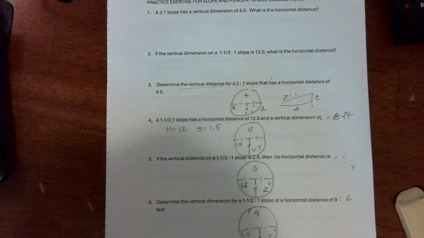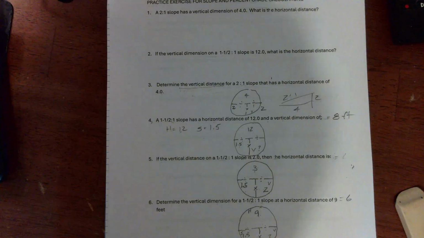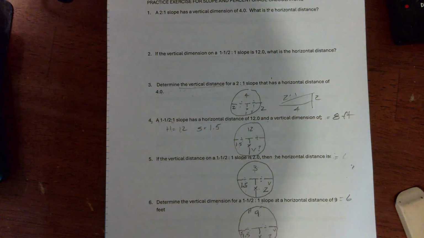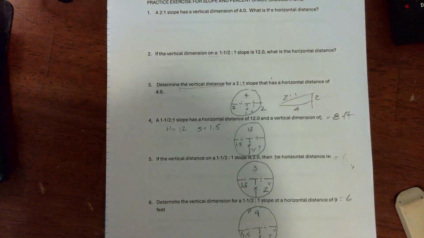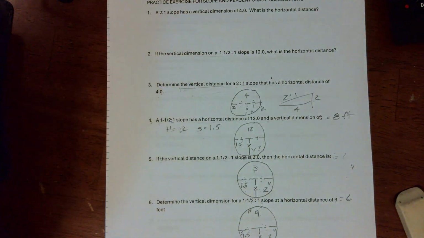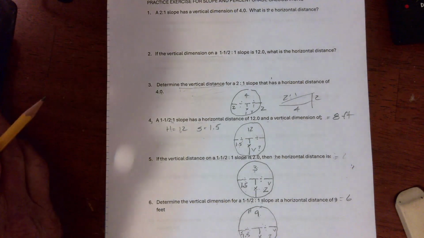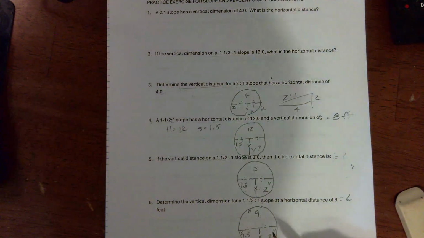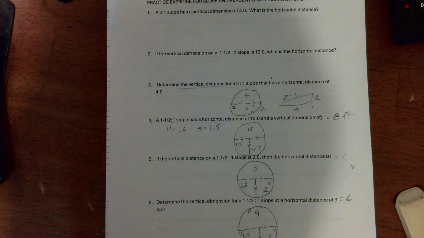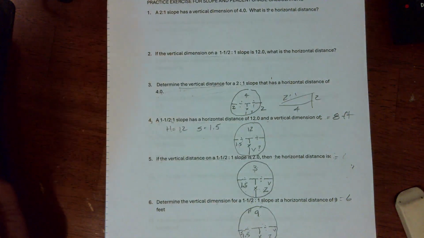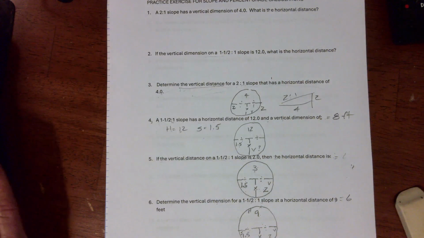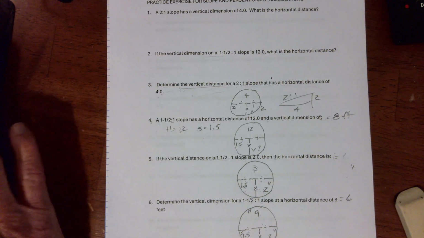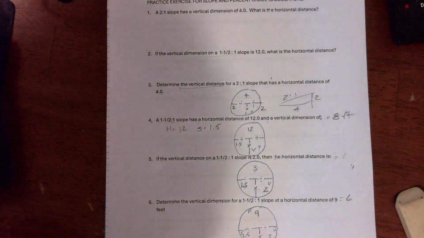So what does it tell us? 1.5 times 6. It tells us to multiply the slope ratio times the vertical distance to get the horizontal distance. That's the question mark. So let's take the vertical distance of 6 multiplied times 1.5. 1.5 times 6 equals, there's 9.